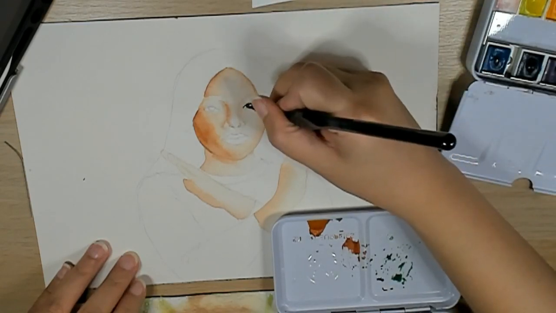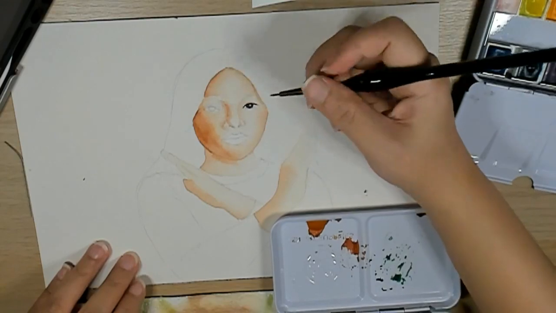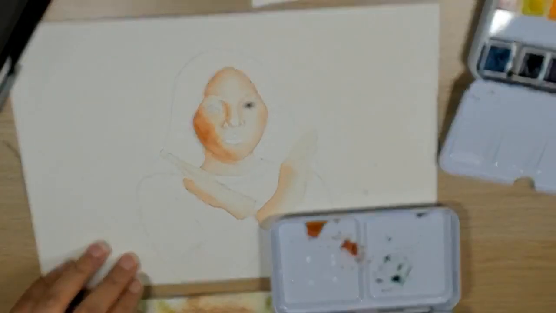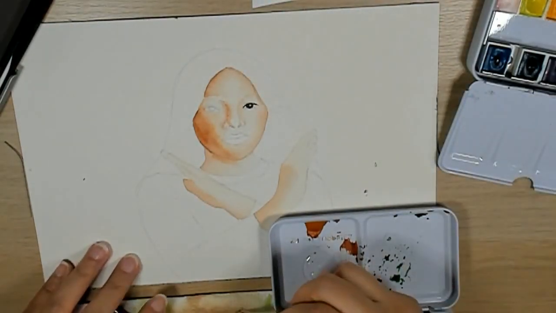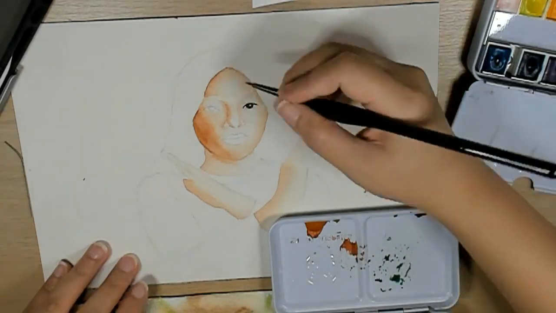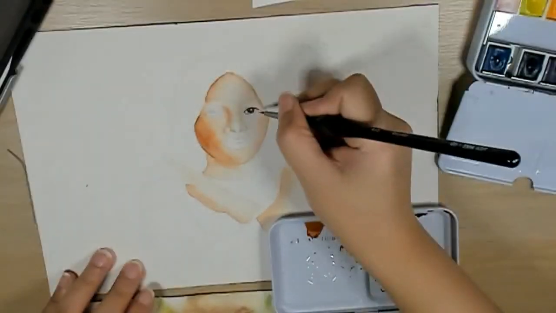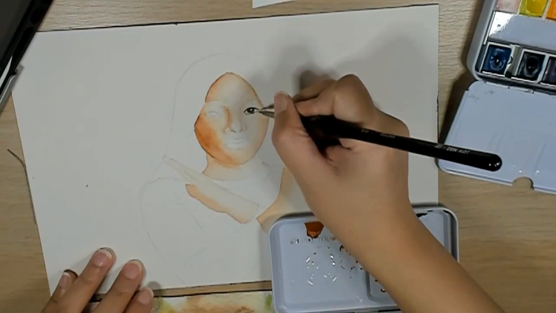Okay, don't forget to leave the highlight, leave the paper white, or later on you'd have to add white gouache or acrylic or your pen to add the highlights in. Up to you. In my case, if I can, I would love to just paint around it negatively and just leave the white of the paper.